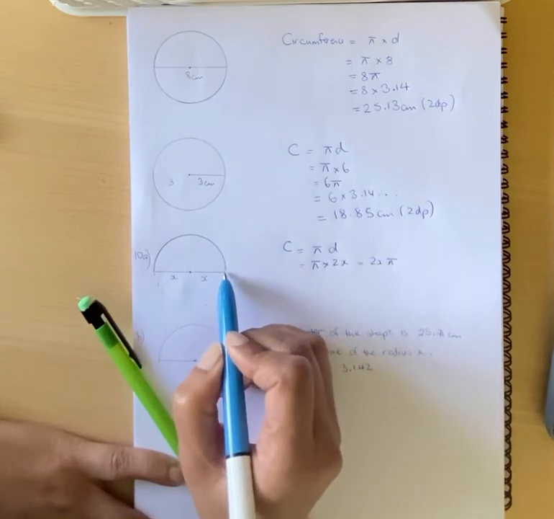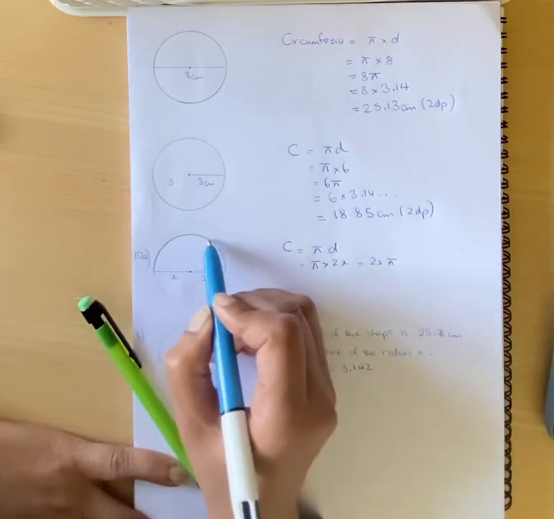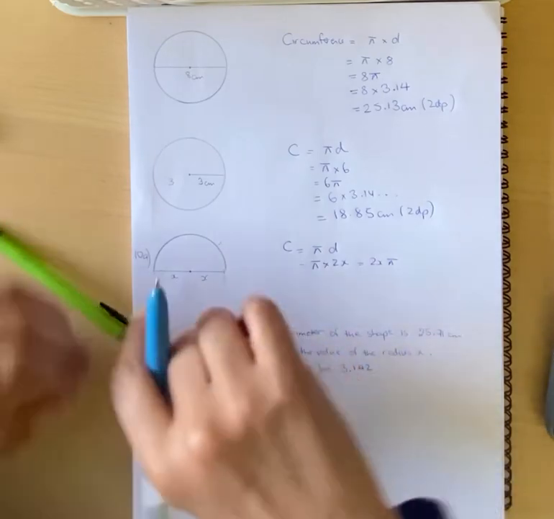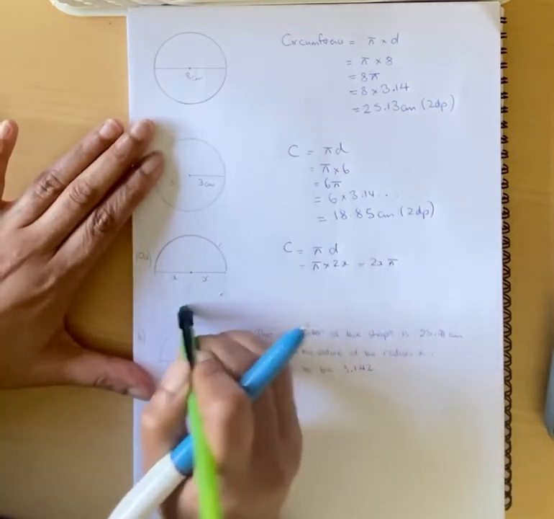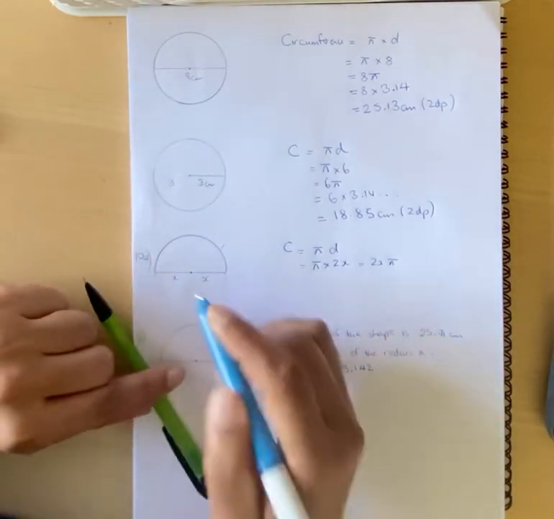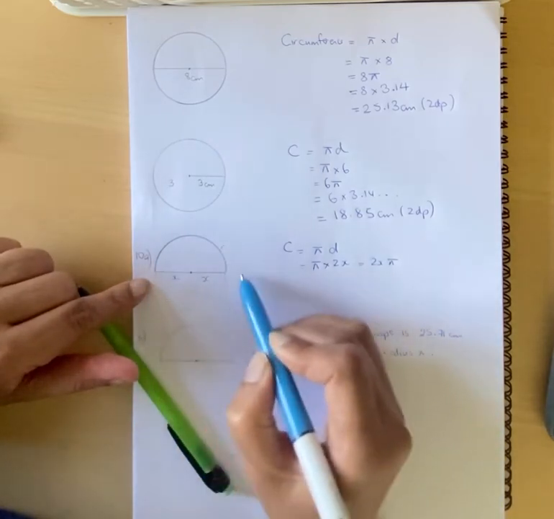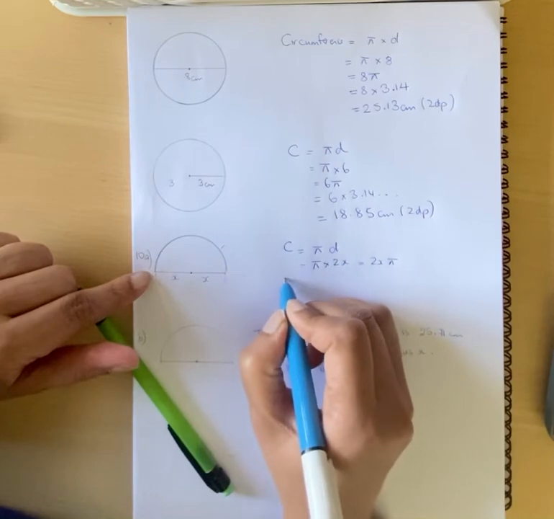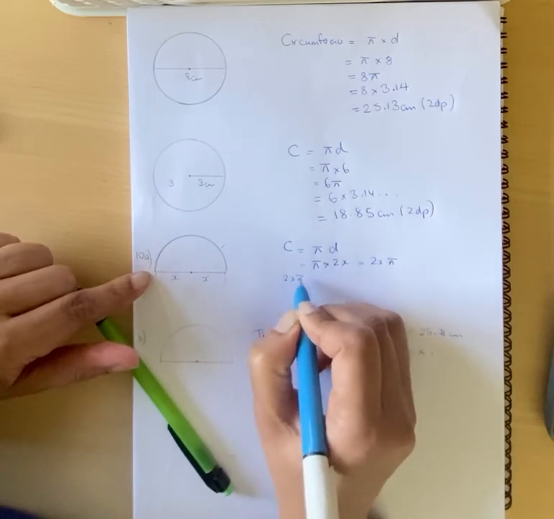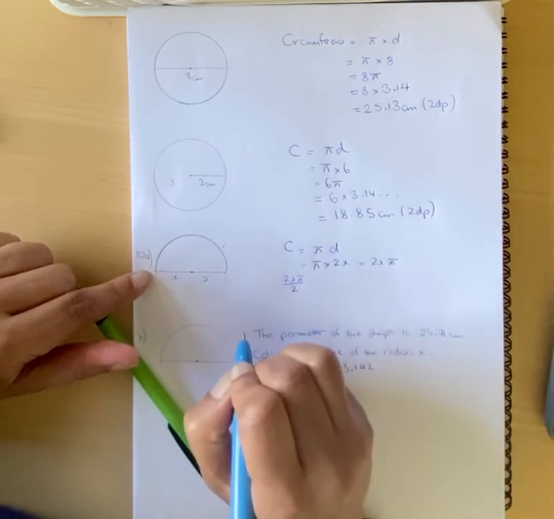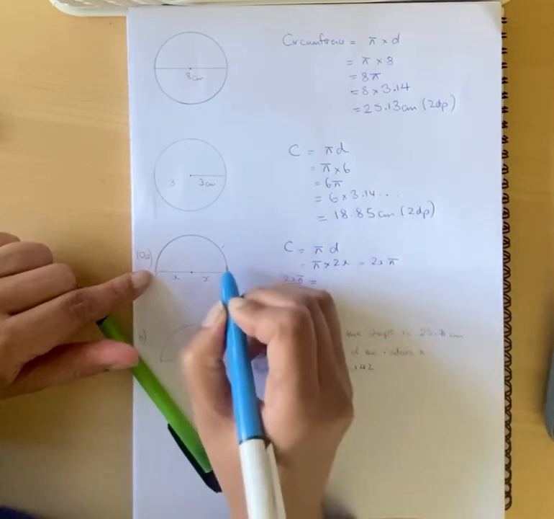Now remember, I'm not interested in the full circle. I only want this curved bit. So actually, I don't even want this bit over here. I just want this bit here. So it's half of what I've already found. So I have to divide 2x pi, divide that by 2 in order to work out what this curved bit is.